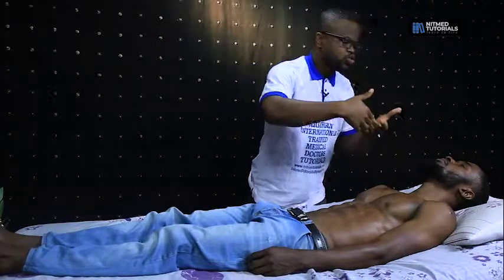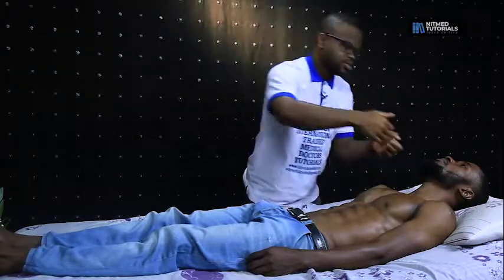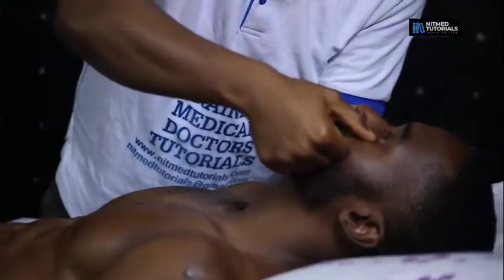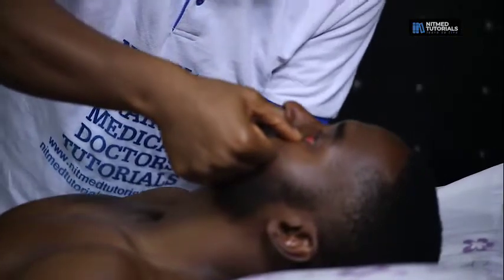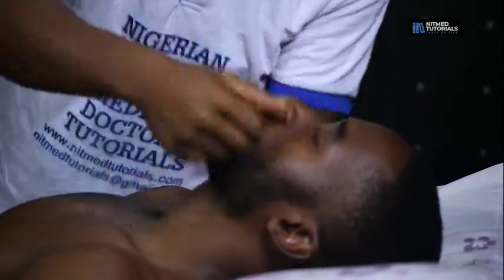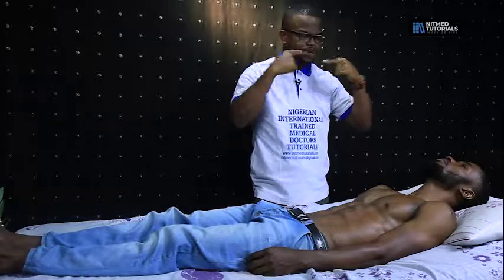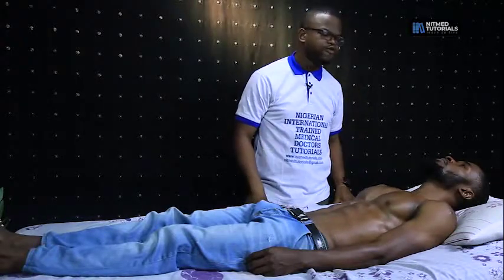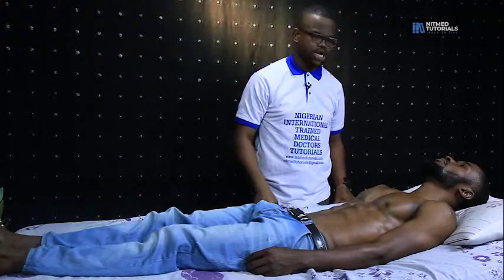Next, you use both thumbs to depress the lower lids and examine for palpebral pallor. You look at the palpebral part of the conjunctiva and look out for conjunctival pallor.